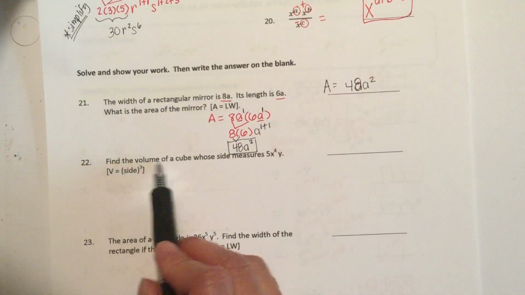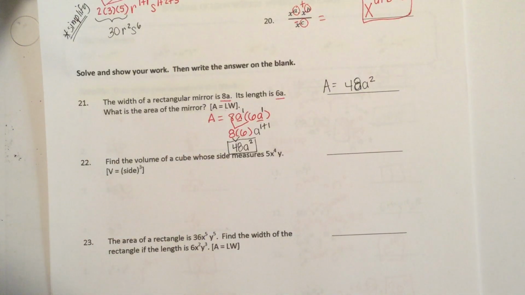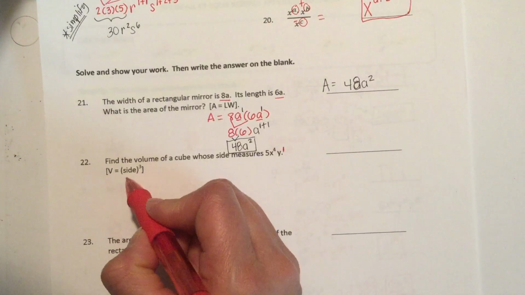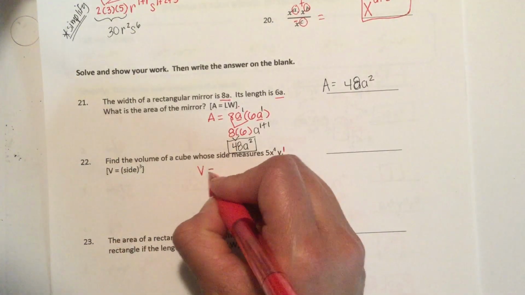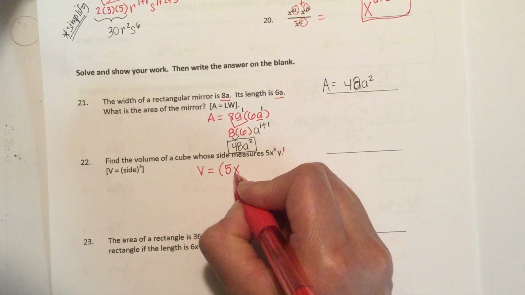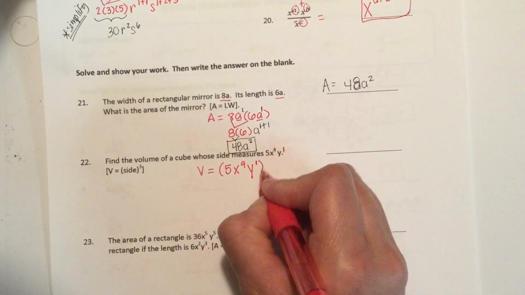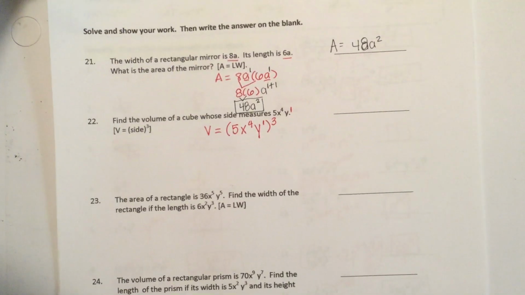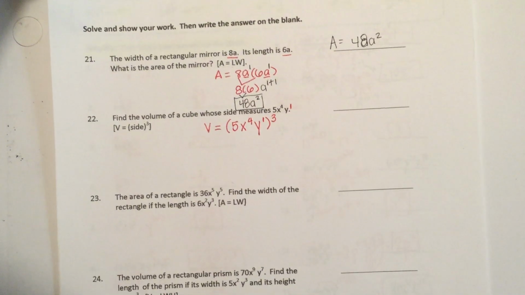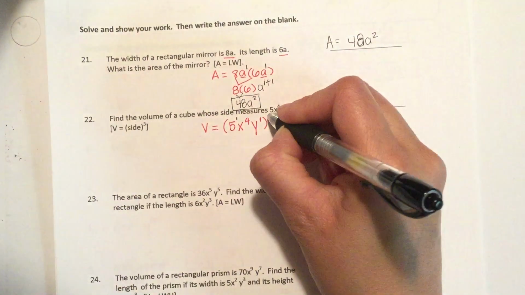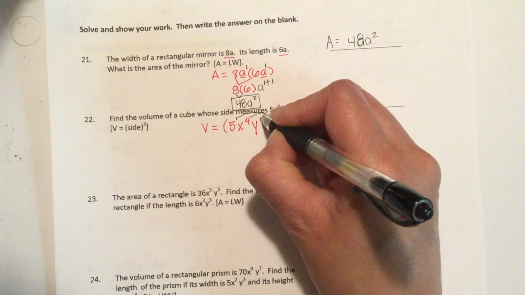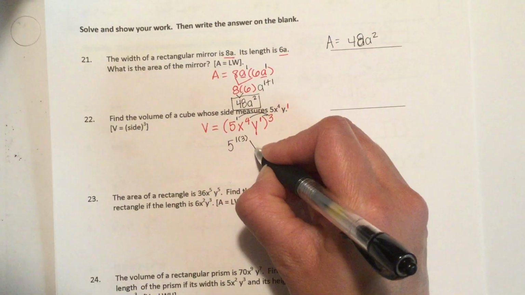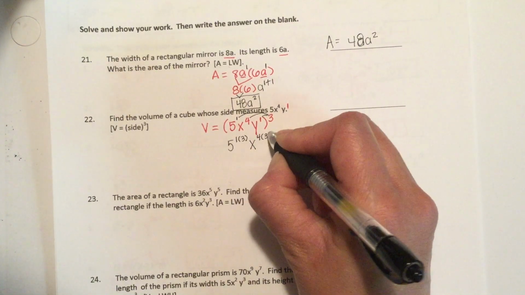Number 22, find the volume of a cube whose side measure is 5x to the 4th, y to the 1st power. So volume is taking the side and cubing it. So we're going to take this side, 5x to the 4th, y to the 1st power, and we're going to take all of this and cube it. When we are cubing it, it is the power to a power rule. So here we are going to distribute the exponent and multiply your exponents with each term. So 5 to the 1st power times 3, x to the 4th power times 3.